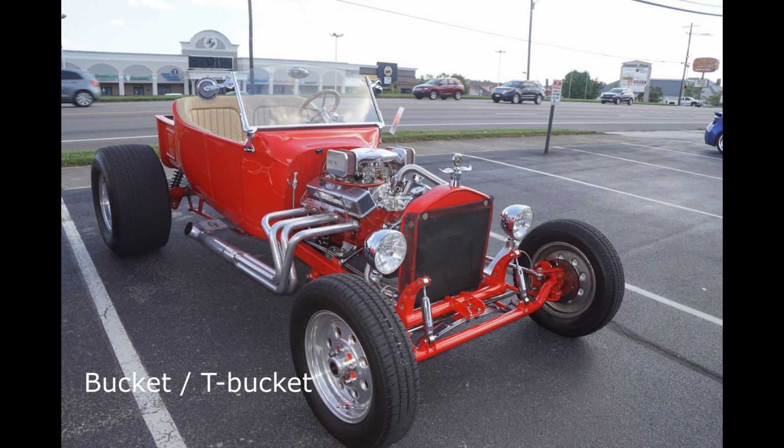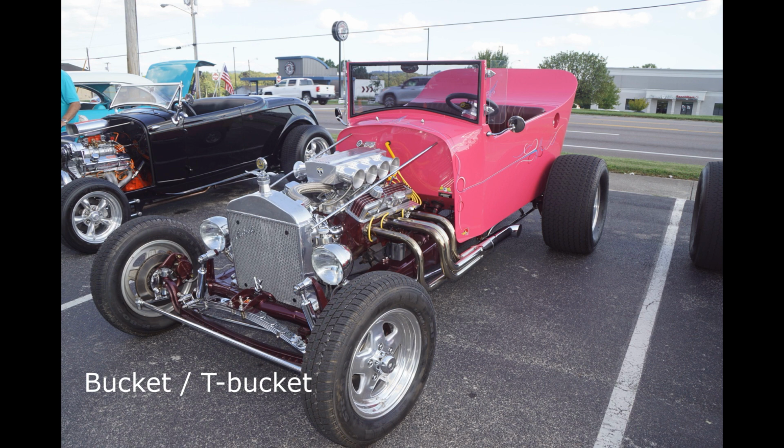A bucket is a fenderless, topless, highly modified hot rod with a Ford Model T body. Buckets are also called T-buckets. Most T-buckets on the road today are kit cars or replicas.